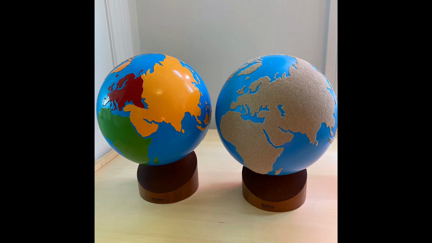Let the child look at both globes and explain that the color globe represents the Earth or the world the same way as the sandpaper globe does. Then go over the two globes' similarities, such as they turn, it is round, the majority of the part is blue, and that they have the same shape.